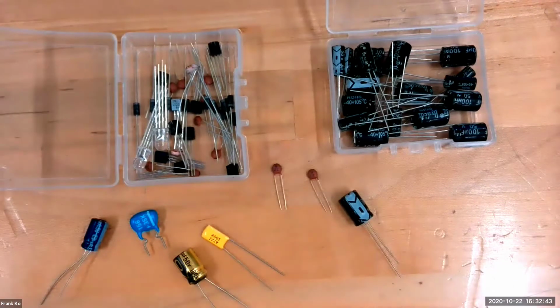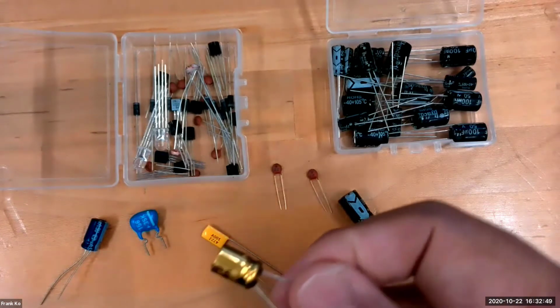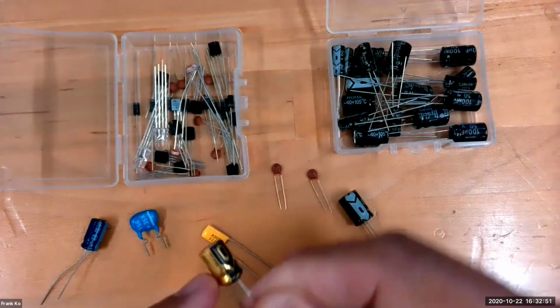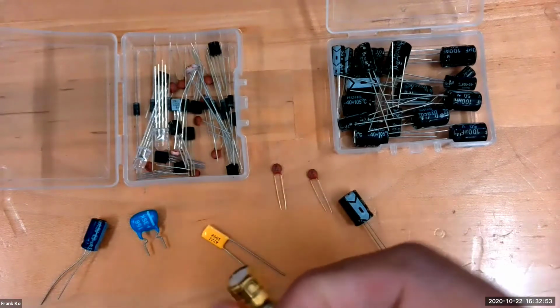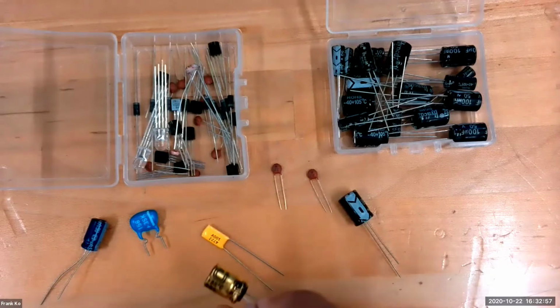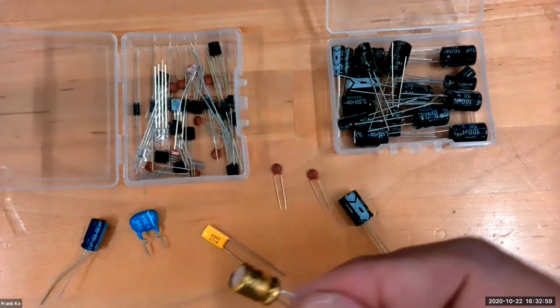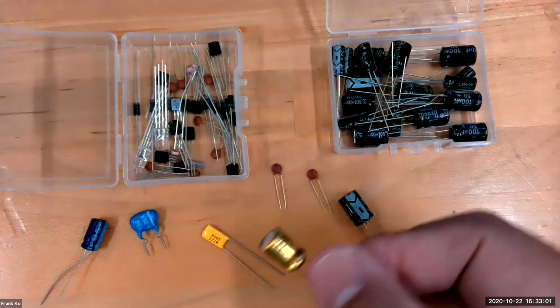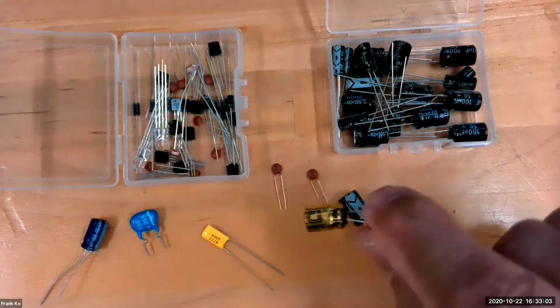I will arrange the capacitors in the two basic families of polarized versus non-polarized. So these guys here with the little crimp, cylindrical, metallic foil type cover with a little crimp on one end, these are typically going to be polarized. They look like little tiny soda cans, yeah?